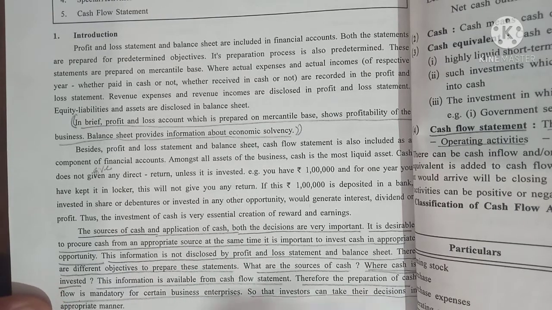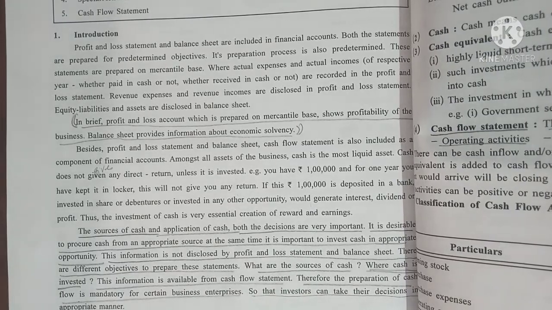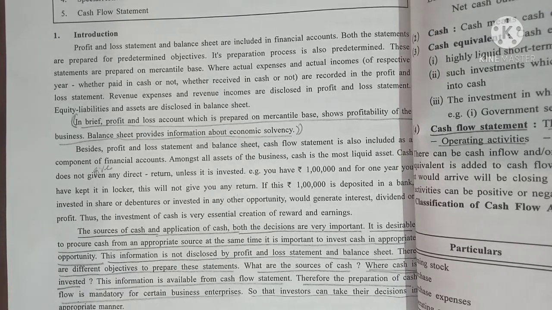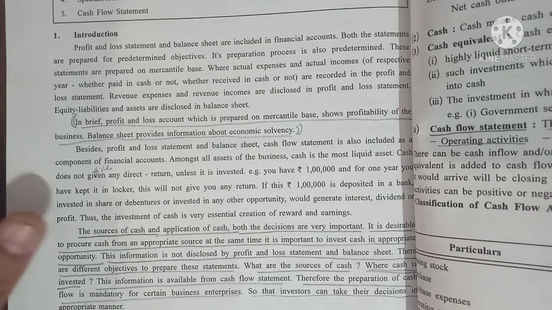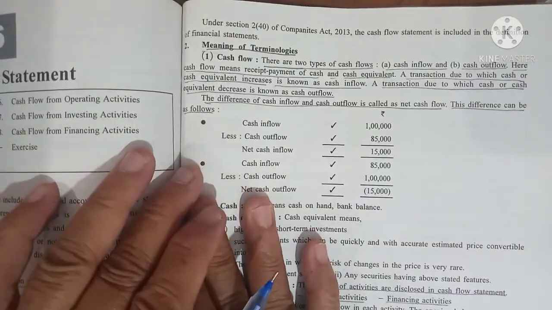Therefore the preparation of the cash flow statement is mandatory for certain business enterprises, so that the investor can take their decisions in the appropriate manner. Those who want to invest money into your business, by seeing the cash flow statement, it will be easy for them to take decisions.